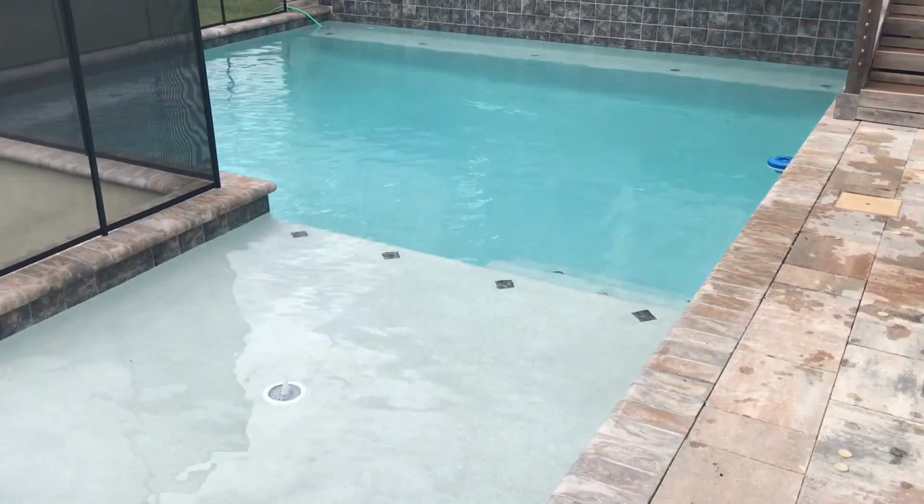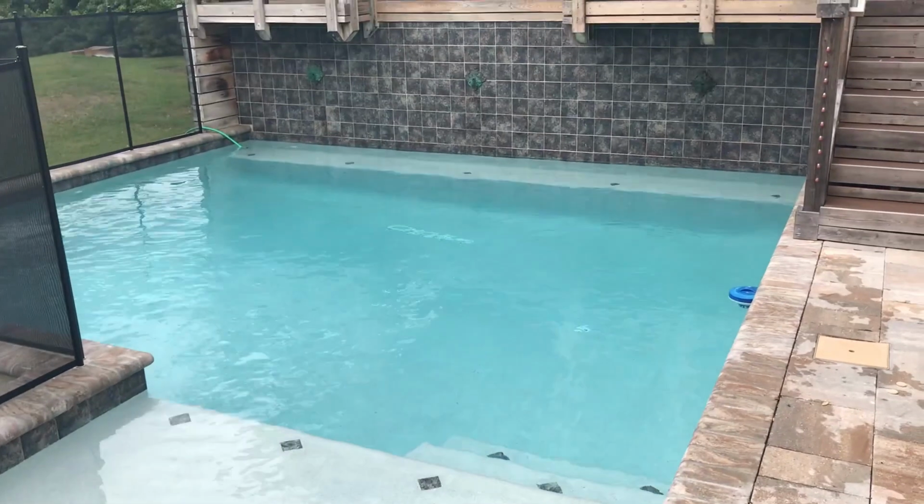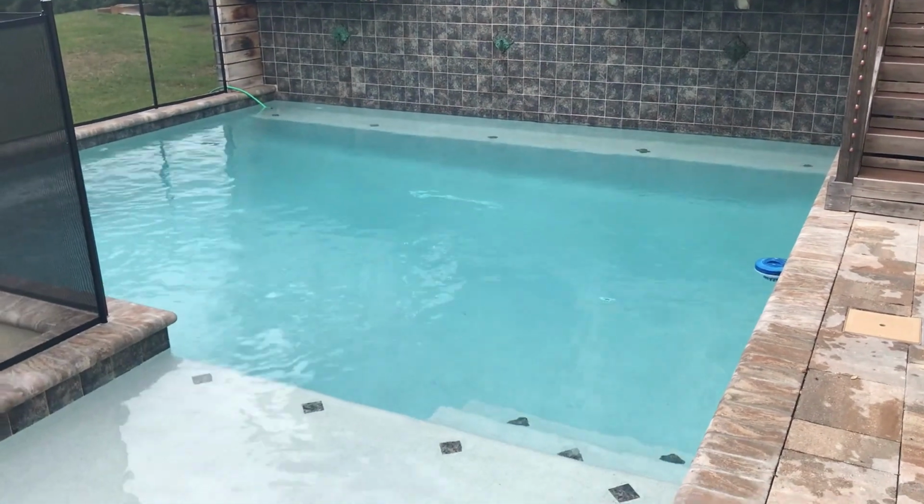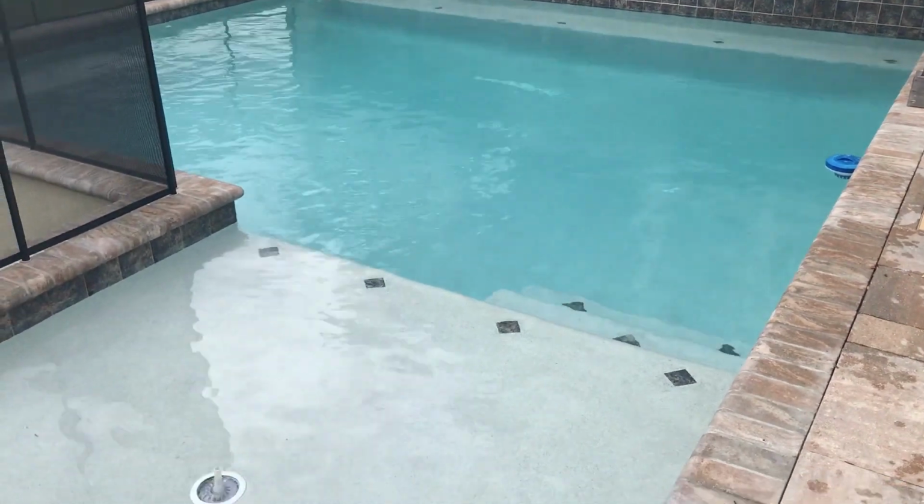So I'm here at a client's pool. I'm going to show you how to turn on and off the water features. It should be similar for any pool, so you can help battle low or high pH. Let's go ahead and get started. Let's walk over to the pool.